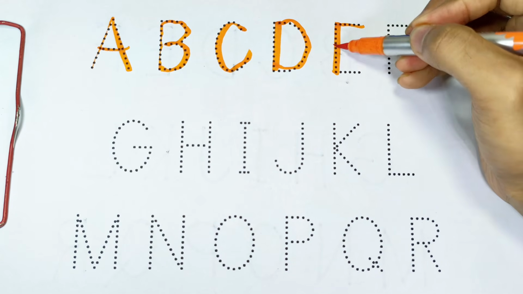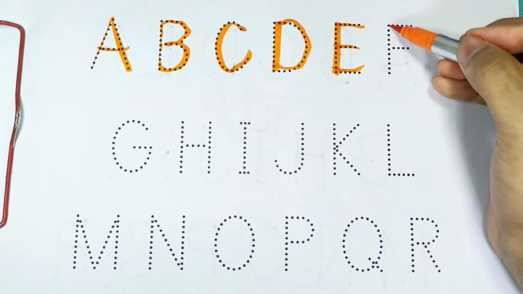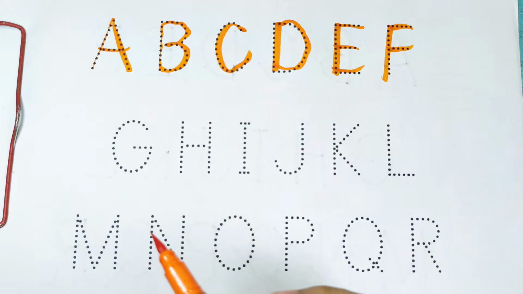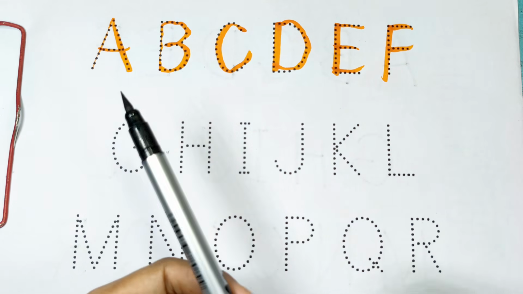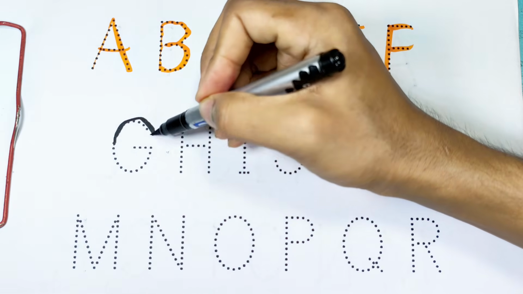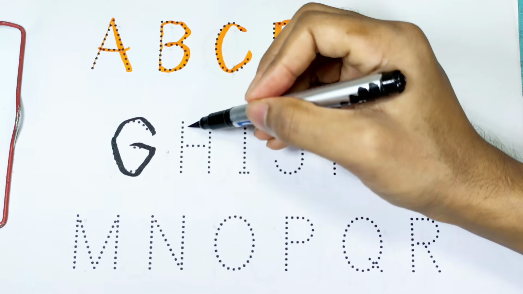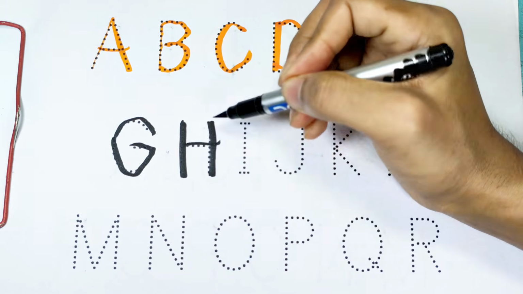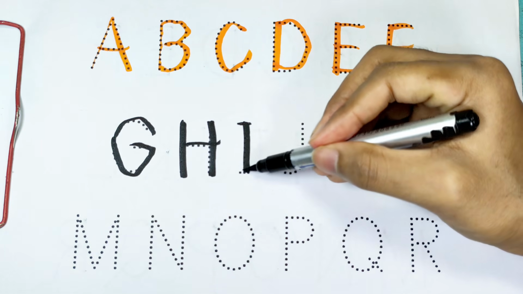The next one is E. F. F for fish, F for fan. So kids, now we're using the color of black. So dark. Now we draw the alphabet of G. G for God. And the next one is H.